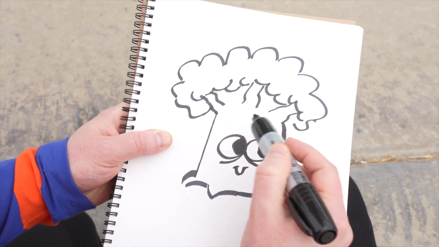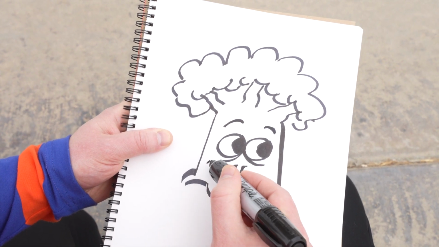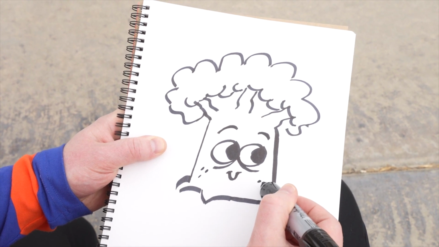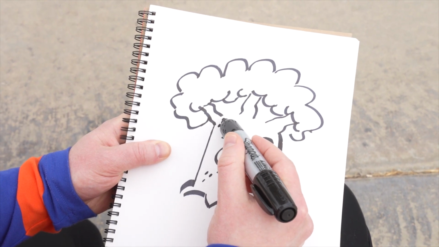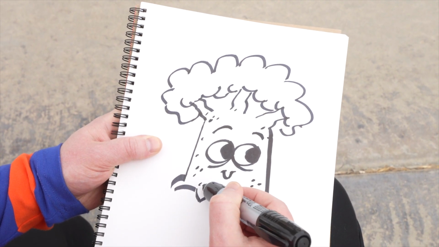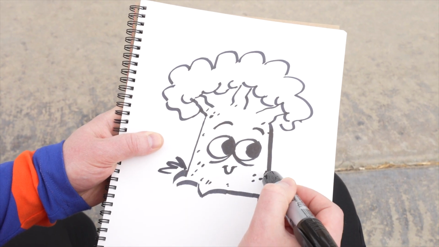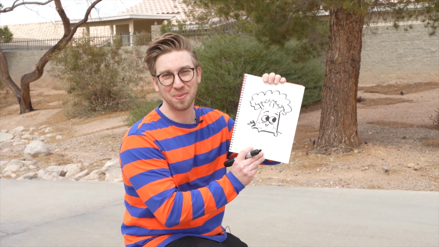Next, we'll do two eyebrows, then a few freckles on the side, a couple more details, couple lines, some grass coming on the side of the tree. And there we have a tree character. You did such a good job on that one. I'm so proud of you.